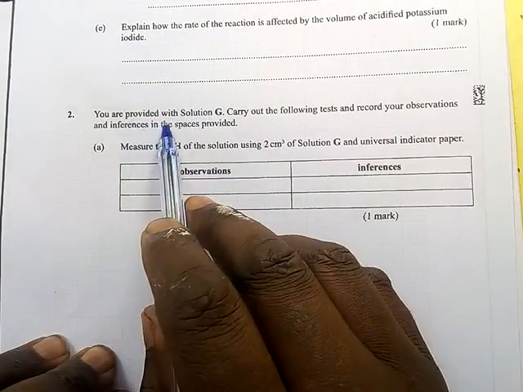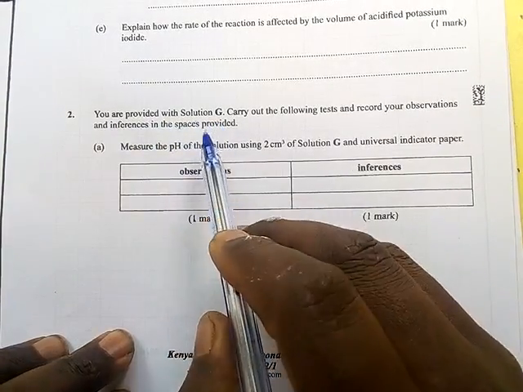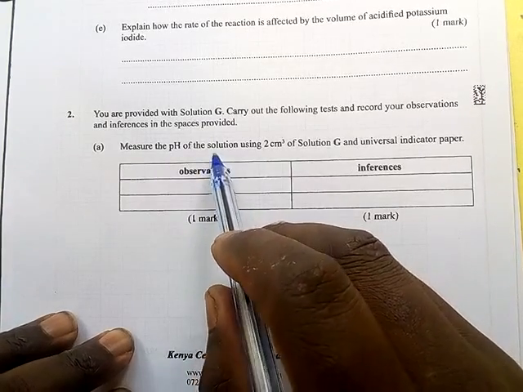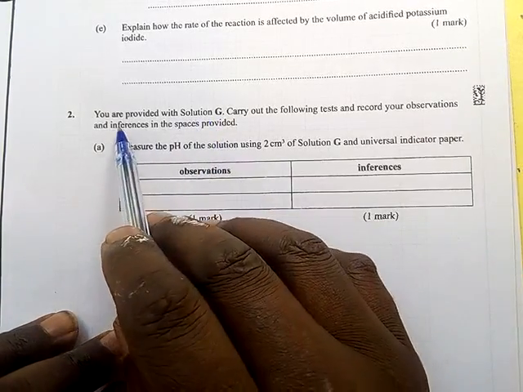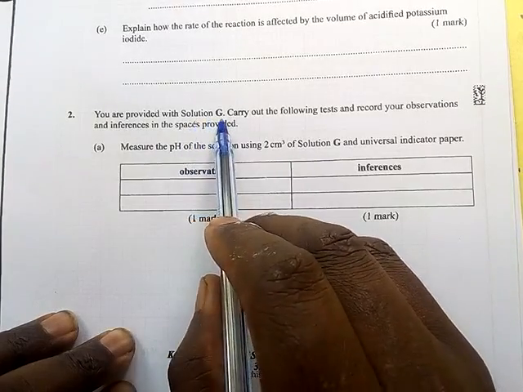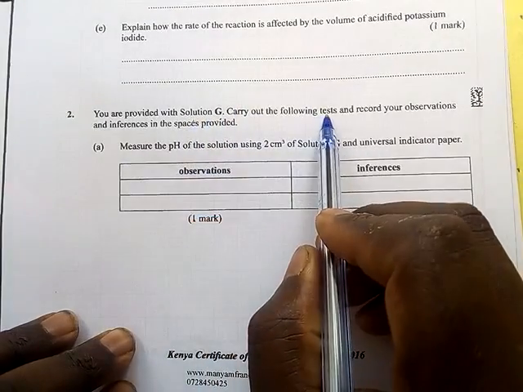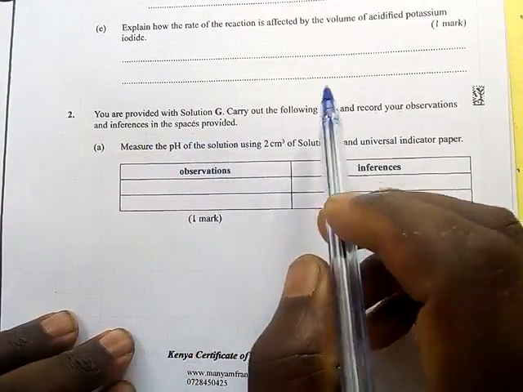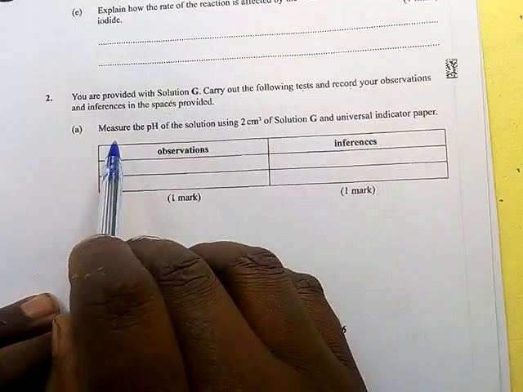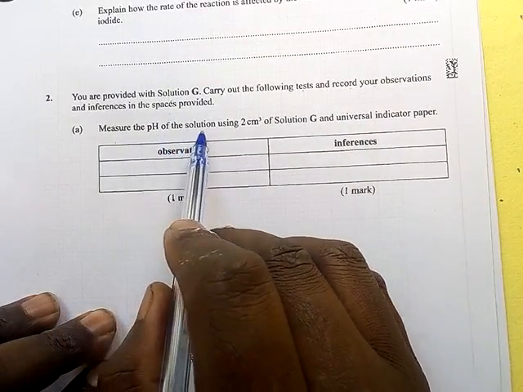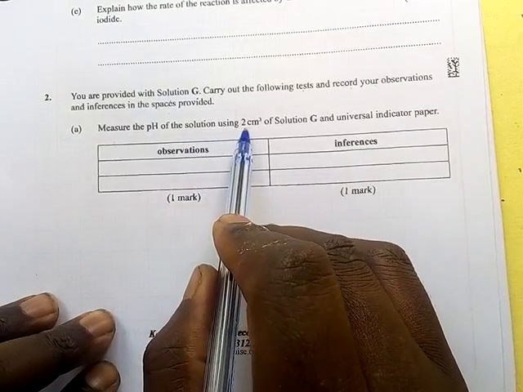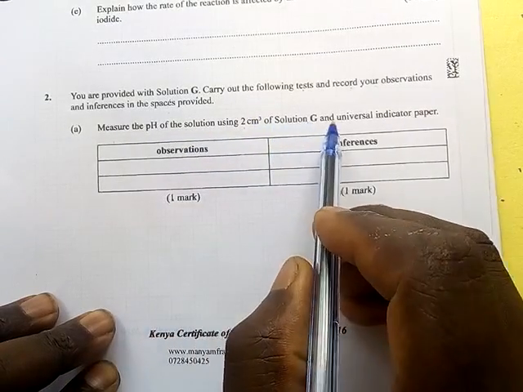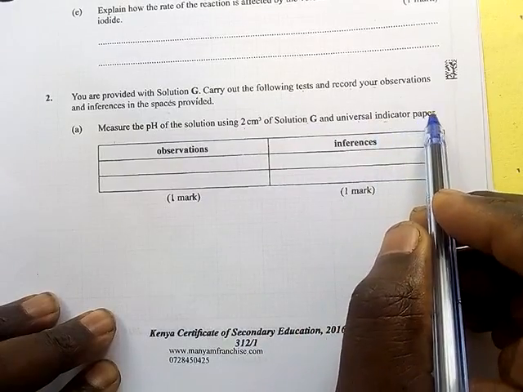You are provided with solution G. So this year they were given a solution. We are used to solids. So you are provided with solution G. Carry out the following tests and record your observations and inferences in the spaces provided. Measure the pH of solution using 2 centimeters cube of solution G and a universal indicator paper.